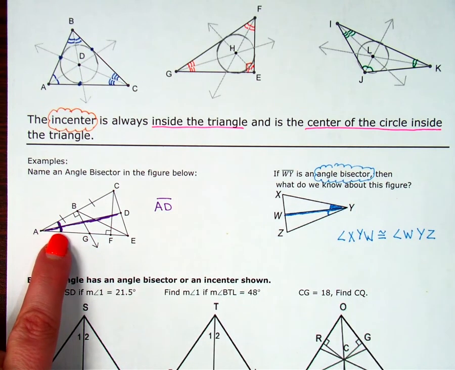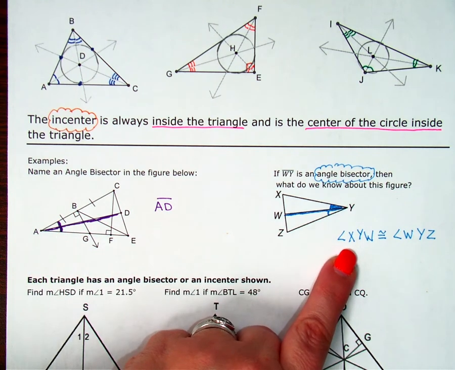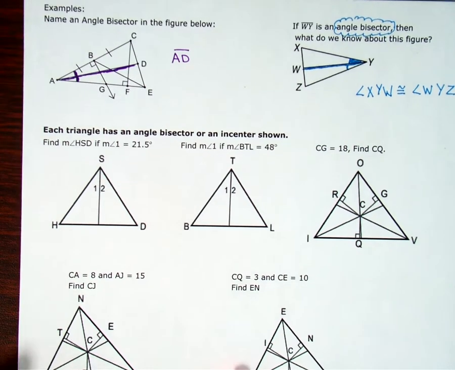We need to look for the arc marks to look for an angle bisector, and then what type of information we know. All we know when we have an angle bisector is that we have two congruent angles. So now let's look at these examples.